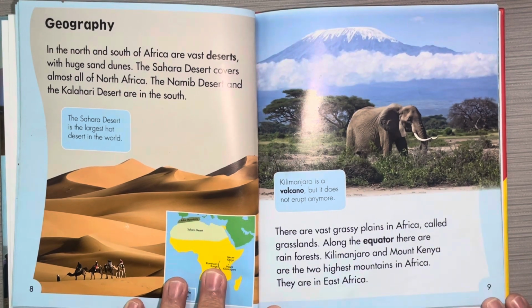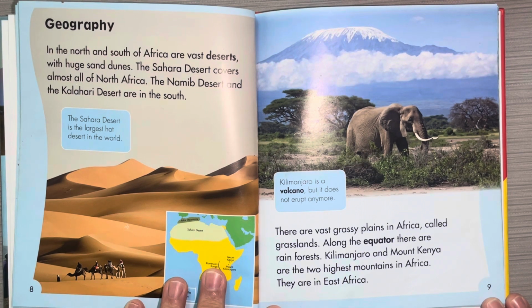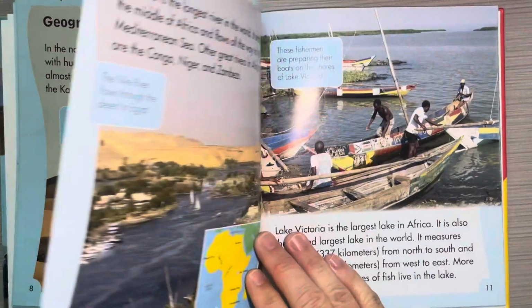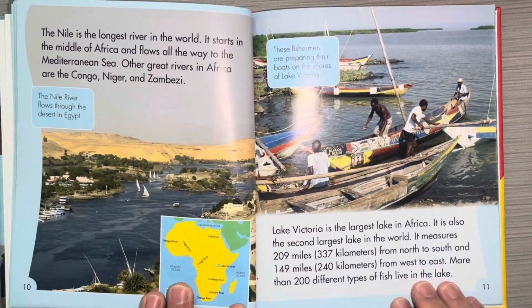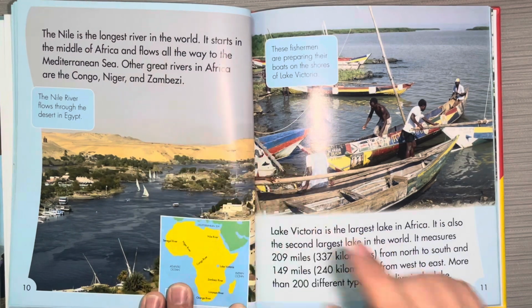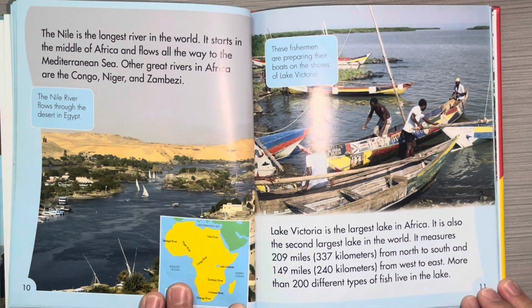There are vast grassy plains in Africa called grasslands. Along the equator, there are rainforests. Kilimanjaro and Mount Kenya are the 2 highest mountains in Africa. They are in East Africa. The Nile is the longest river in the world. It starts in the middle of Africa and flows all the way to the Mediterranean Sea. Other great rivers in Africa are the Congo, the Niger, and the Zambezi.